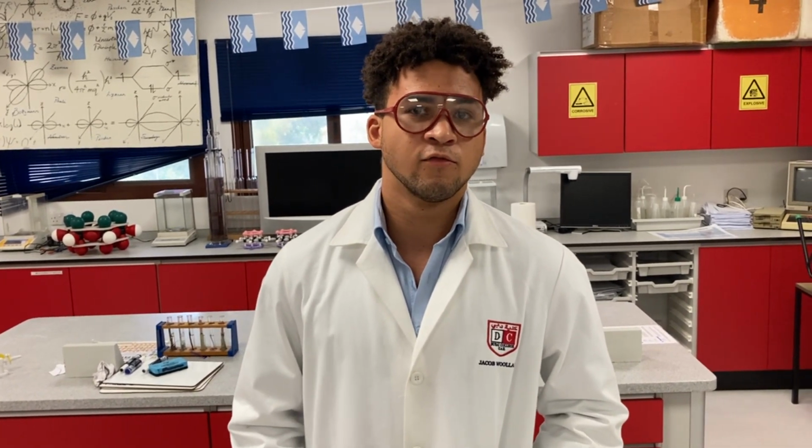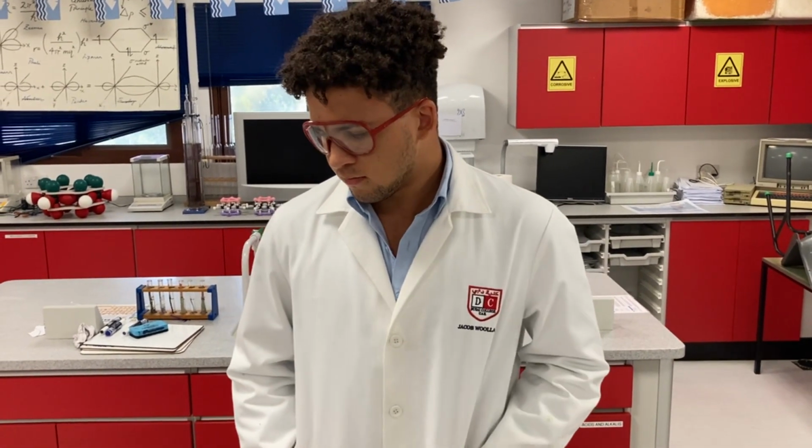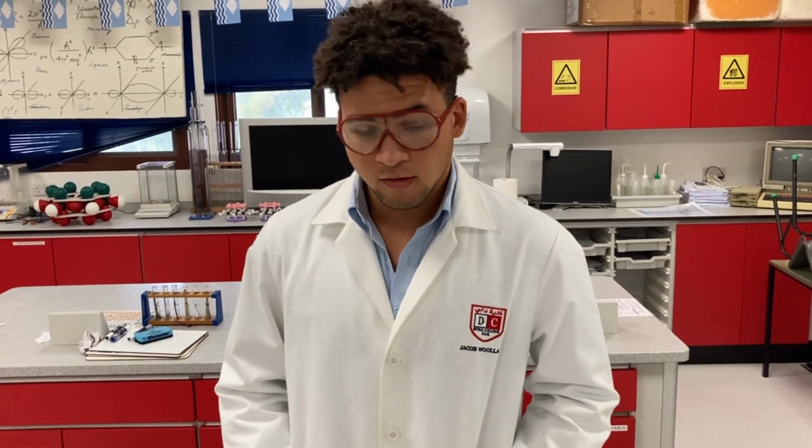One thing you can try at home, you can look up how to make an indicator from red cabbage. It's very interesting, quite fun. Yeah, it's good fun.